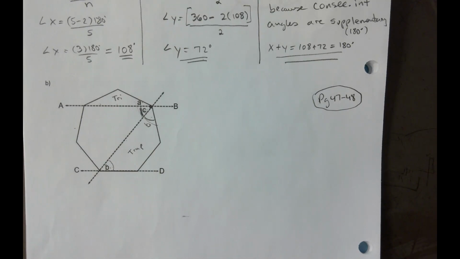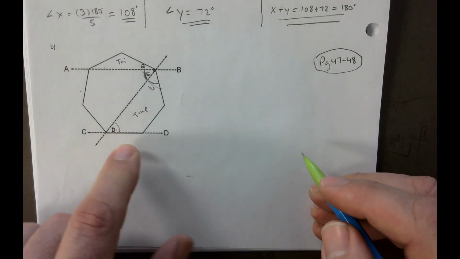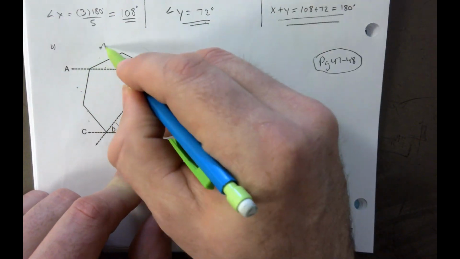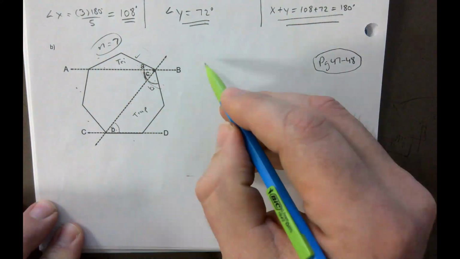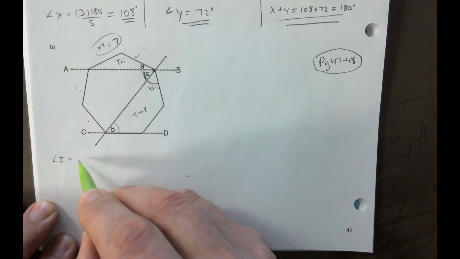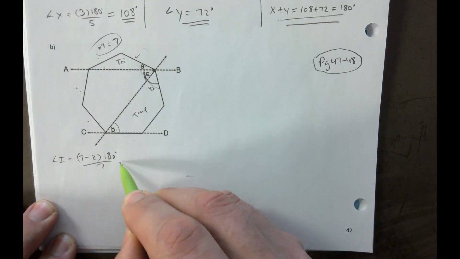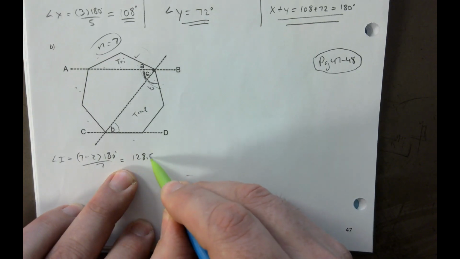So just take a moment. So let's do this one on page 47 here. So you count right outside first. 1, 2, 3, 4, 5, 6, 7. N is equal to 7. Okay. You should start with the interior angle. I'm going to do that here. So it'll be 7 minus 2 times 180 over 7. You get, I'm going to fast forward to this, 128.57, correct?